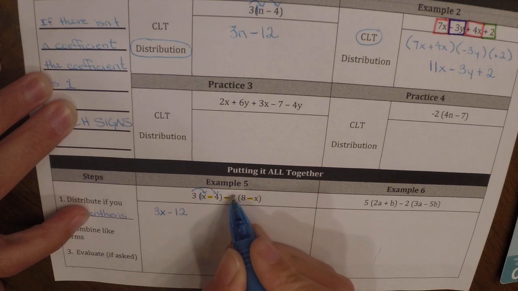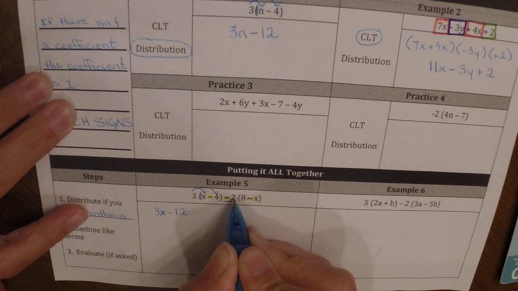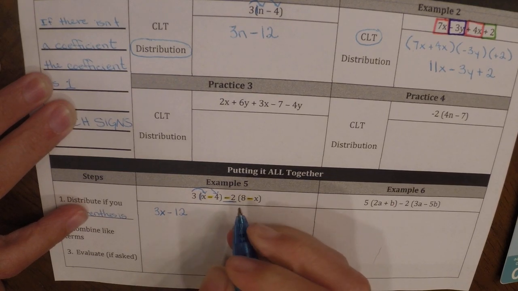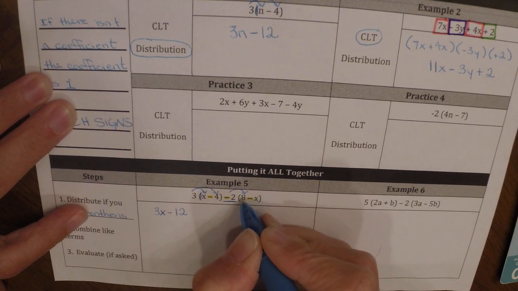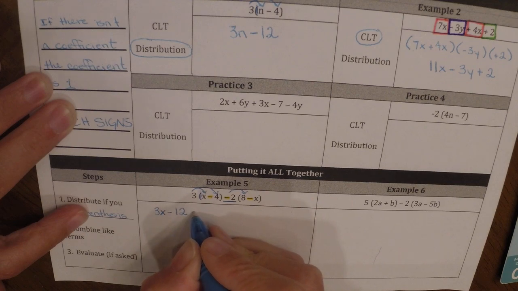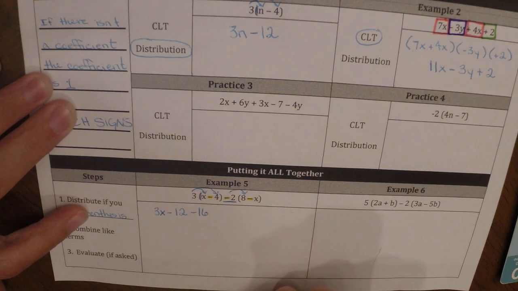Now I'm going to do the same thing here. But remember, I have to do it with a negative 2. This sign stays with this number. So when I'm multiplying, this is negative 2 times positive 8, which would be a minus 16. And again, guys, I'm doing it in my head, but if you need to use a calculator, please do.